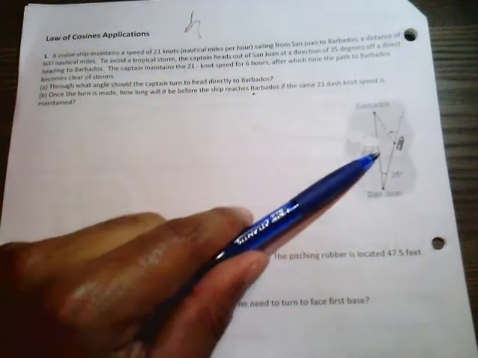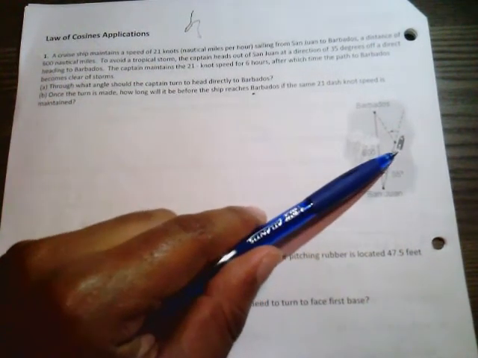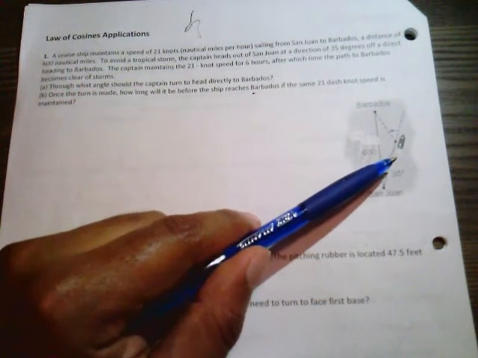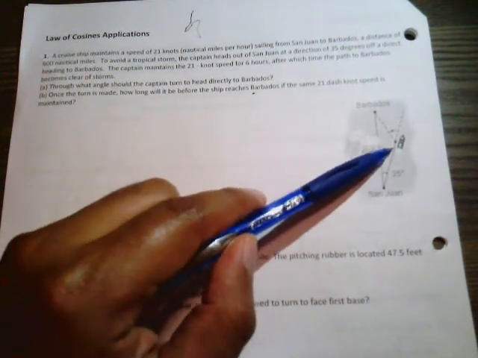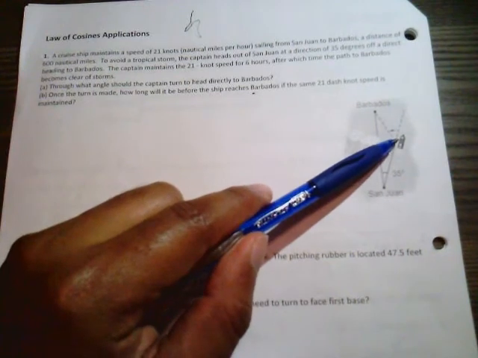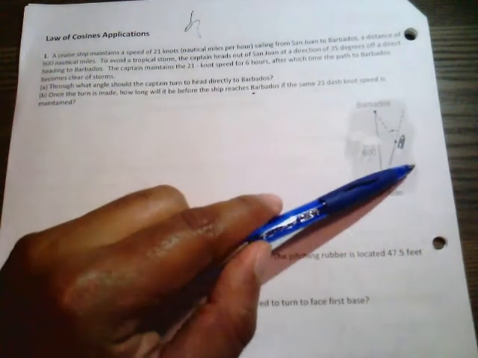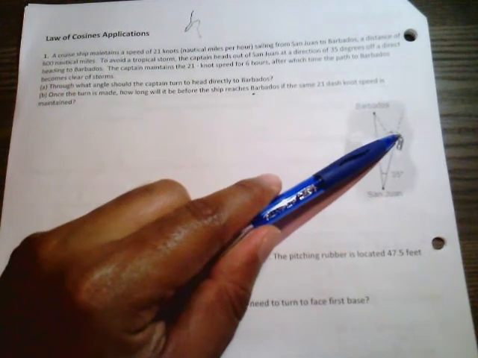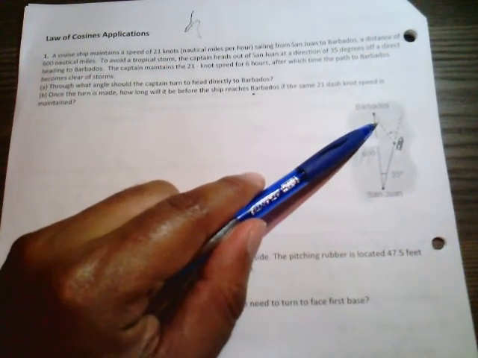The first one says a cruise ship maintains a speed of 21 knots, sailing from San Juan to Barbados, a distance of 600 nautical miles. To avoid a tropical storm, the captain heads out of San Juan at a direction of 35 degrees off the direct course going away from the storm to get to Barbados. It maintains its 21 knot speed for 6 hours, and then the path to Barbados becomes clear. So it's asking what angle should it turn to go directly to Barbados.